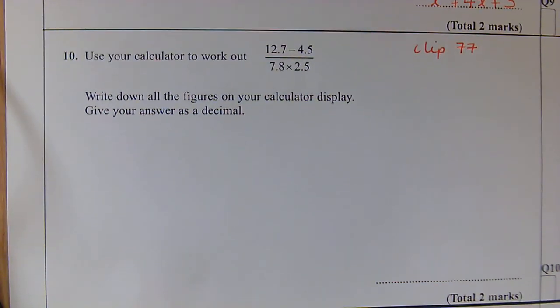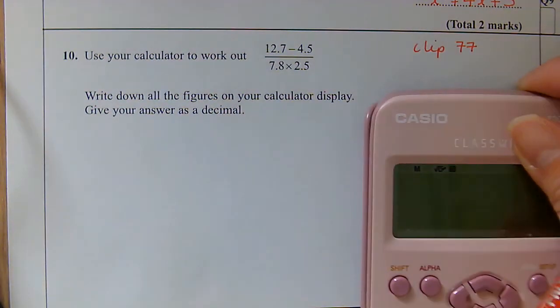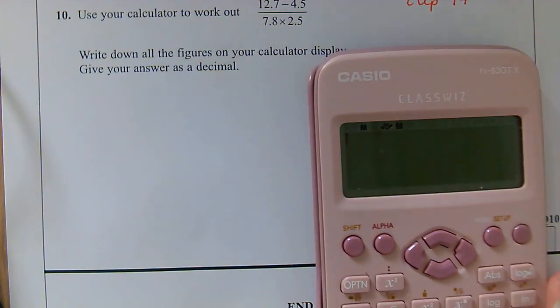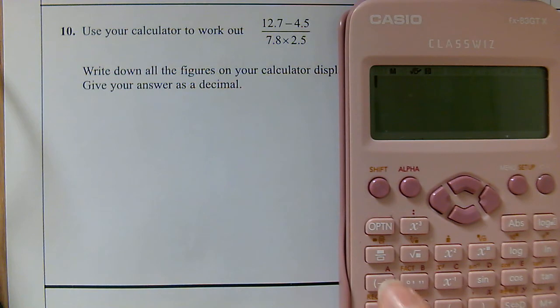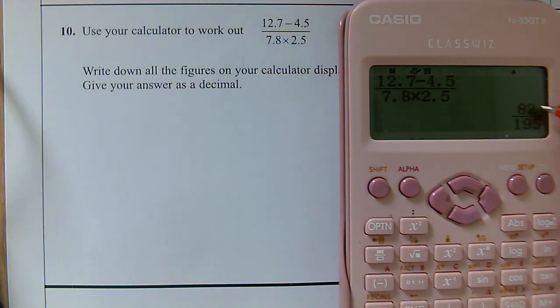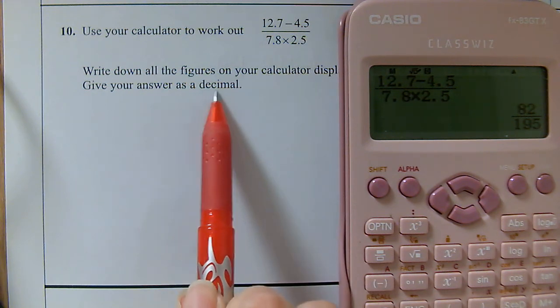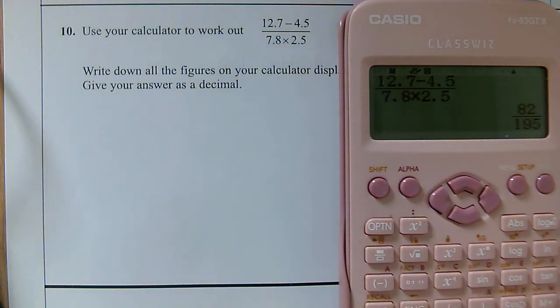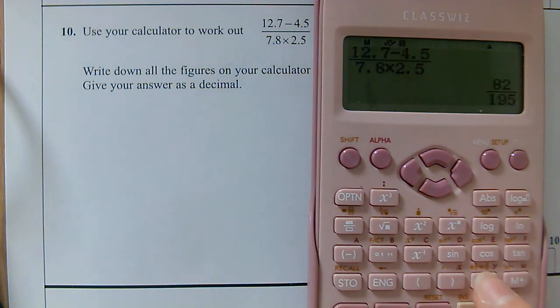And then finally, using our calculator to work this out, we want to type this in exactly as we see it. So the first button that we're going to press is that fraction button there. Then I've got 12.7 minus 4.5 on the numerator. Then I'll press that down button to move to the denominator, and 7.8 multiplied by 2.5. Press equals. It'll give it as a fraction, but our question is asking for it as a decimal. So remember, if we want to change that, we're using that SD button right there.